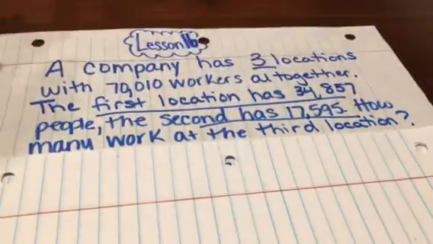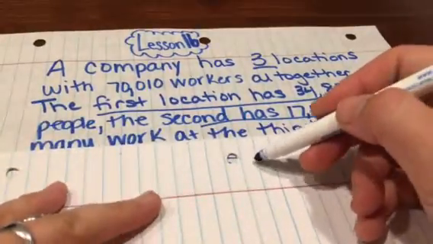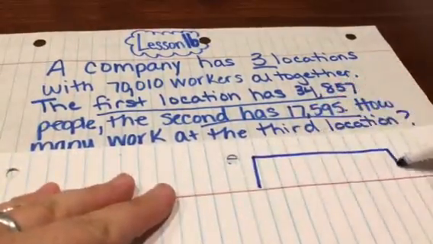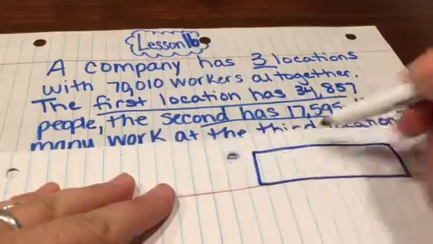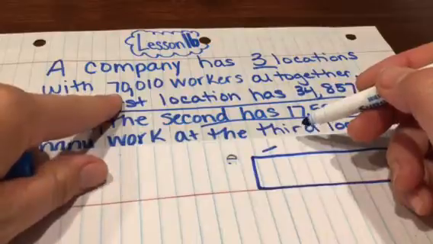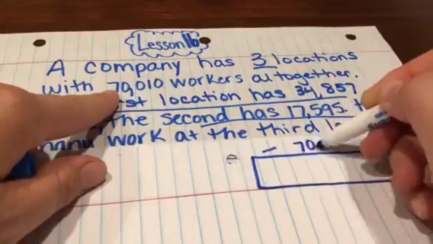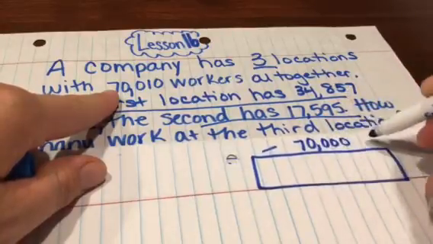So what we're going to do is make our tape diagram. Okay? And we're going to round first and then see how close we get. We're going to round or estimate. We know the whole thing, they say, is 70,010. Well, I'm going to look at my 10,000 spot and say 70,010 is closest to 70,000. I'm going to write that right there.